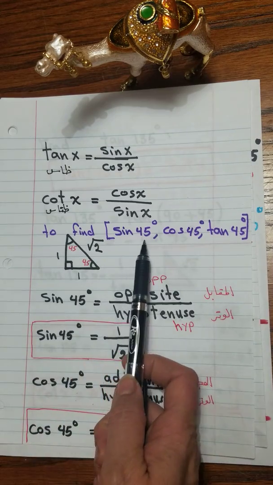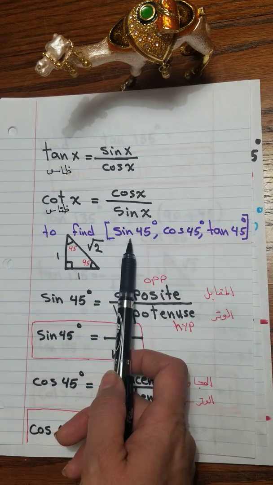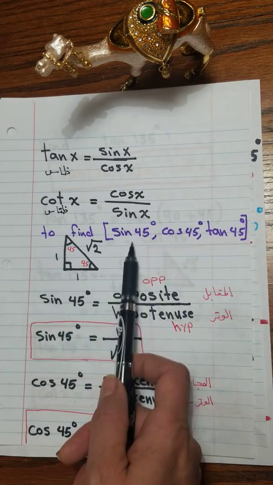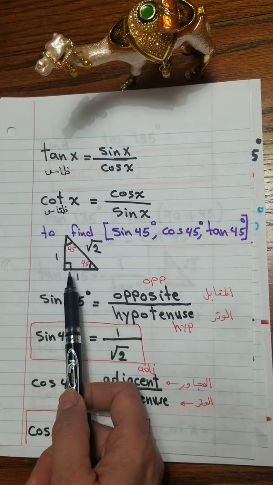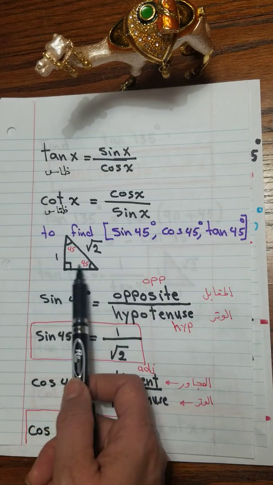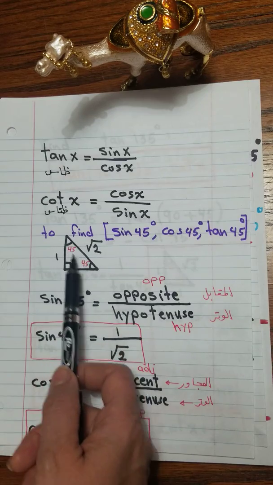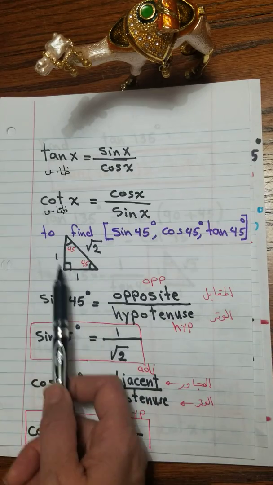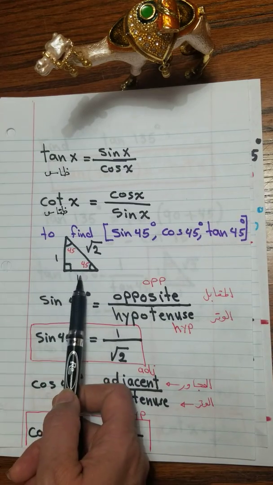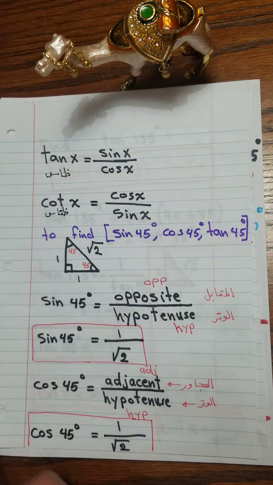To find sine 45 degrees, cosine 45 degrees, tan 45 degrees. راح نوجد قيم هذه الدوال المثلثية. So I have this triangle, 45, this is a right triangle. This is 90 degrees. And these two angles are 45 degrees and 45 degrees. And the sides are 1. So I always start from the sides. 1, square root 2, square root 2, 1.